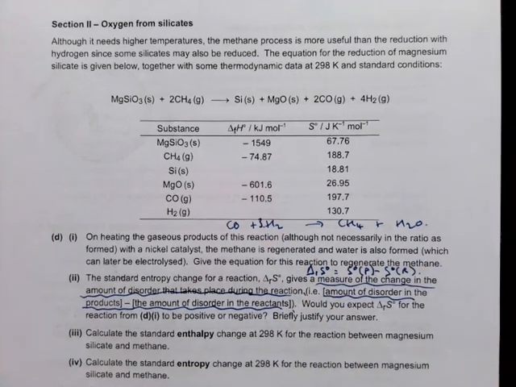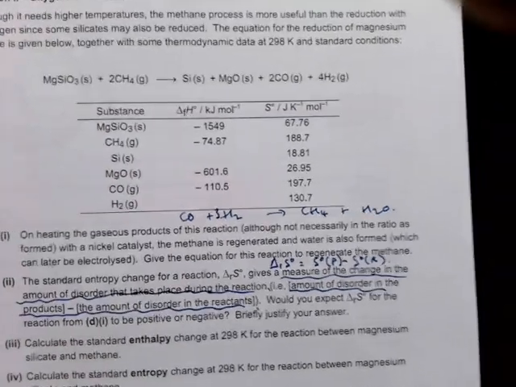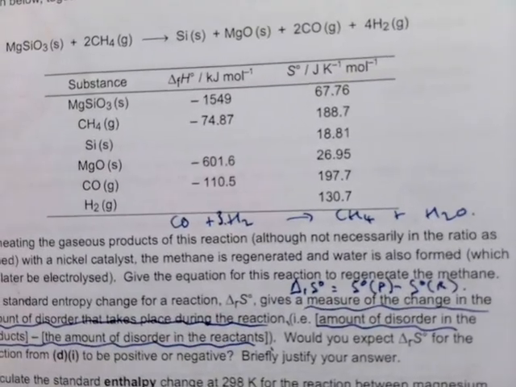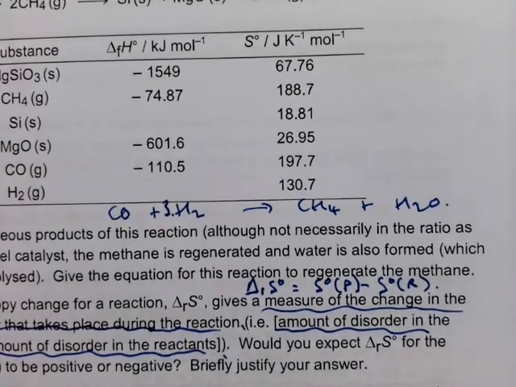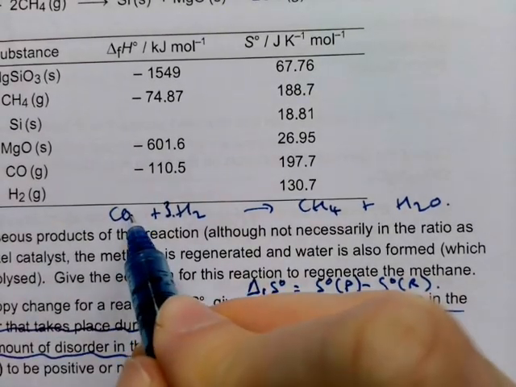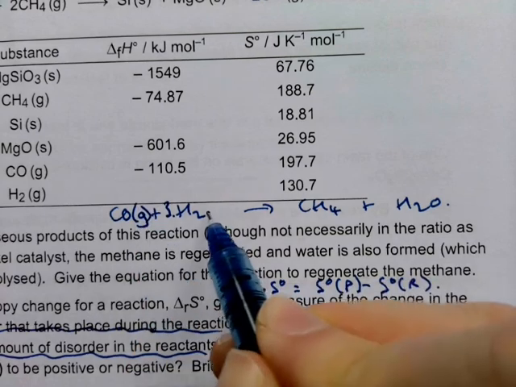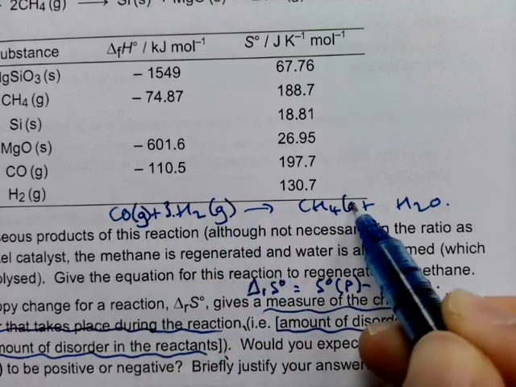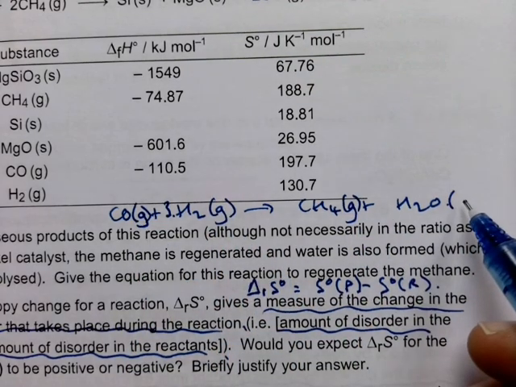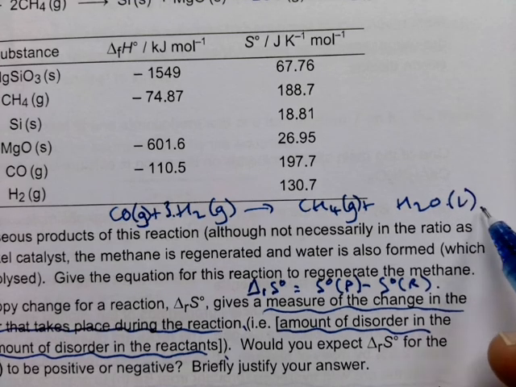Okay? All right, so let's look more closely at this equation. Whenever we talk about entropy, state symbols are essential. So we have a gas, gas, gas, and liquid.